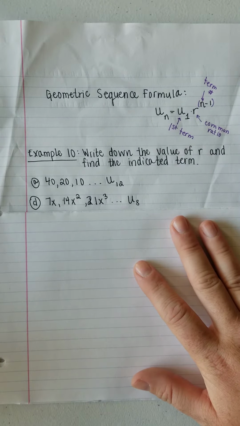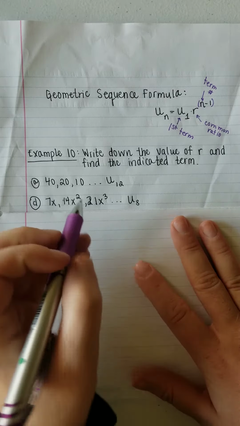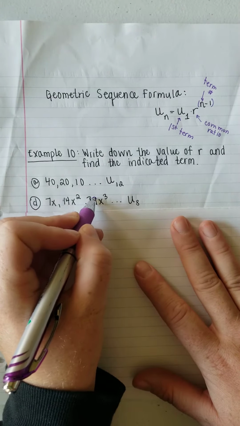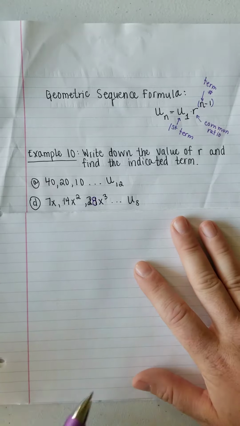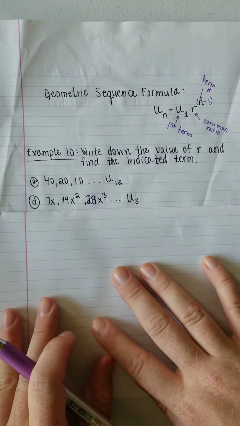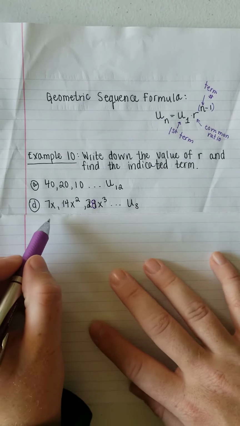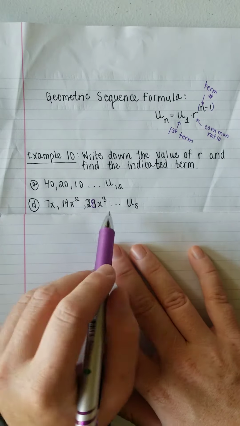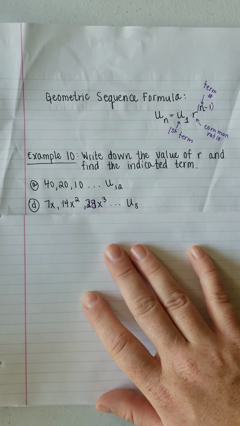One thing I have to mention, I think there's a mistake on this one, because I think that this is supposed to be a 28 in the book. And like I mentioned, there's going to be some mistakes in our book that hopefully we can discover together. But sometimes that doesn't always happen. So I believe this is supposed to be a 28.